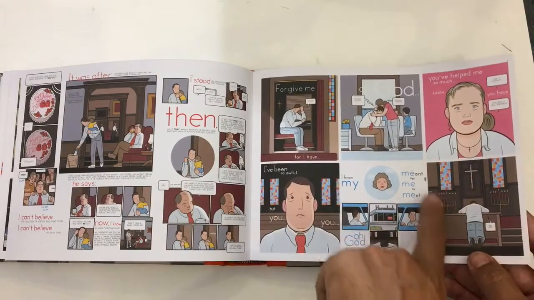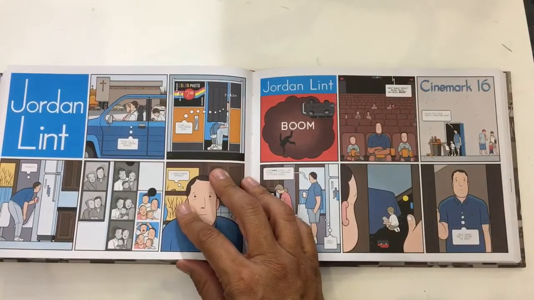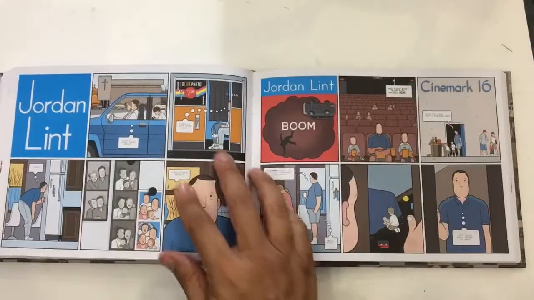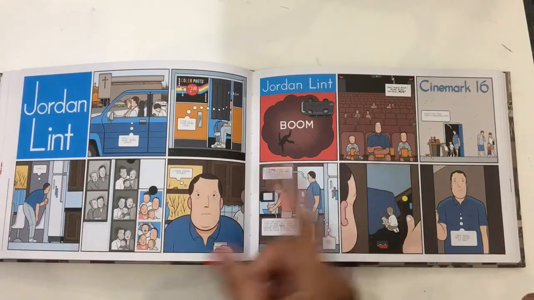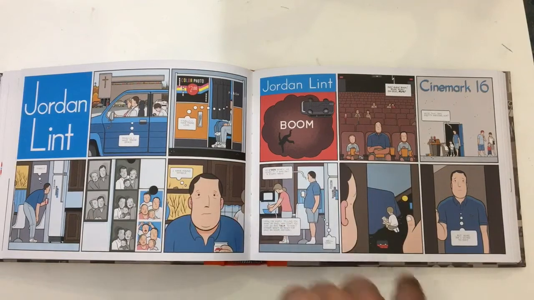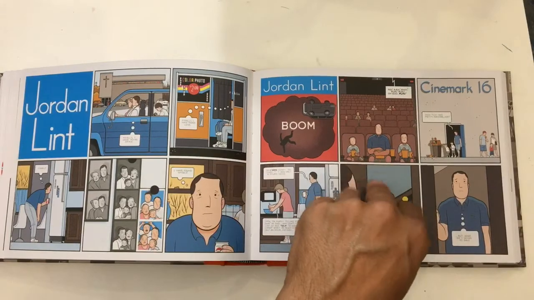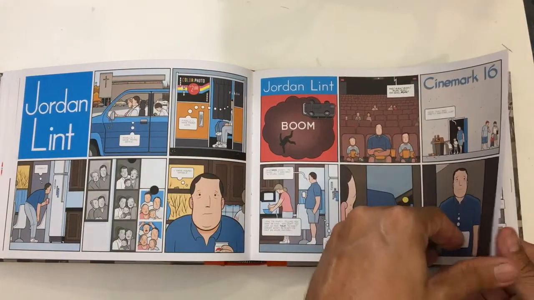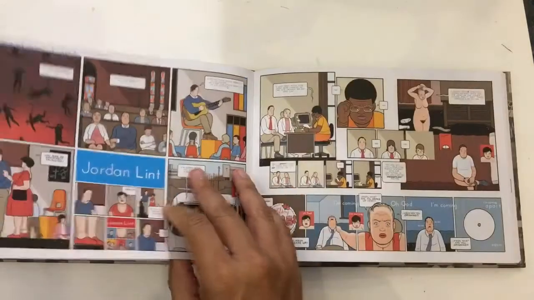And there's this religious iconography too, and kind of religious elements. That's interesting. Now we're back with Jordan. It's really kind of tricky because they do go back and forth. So now we're at Jordan. And he's here with his kid.